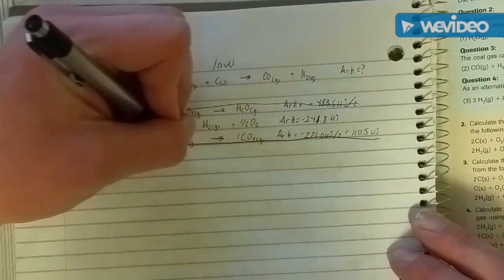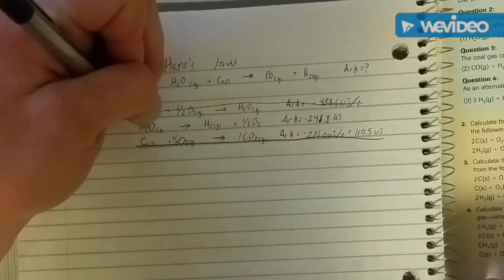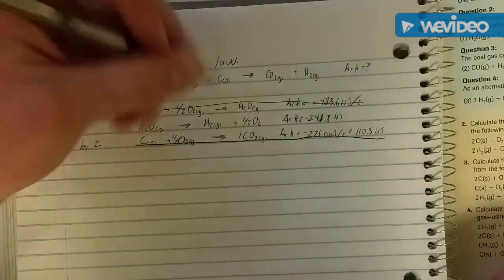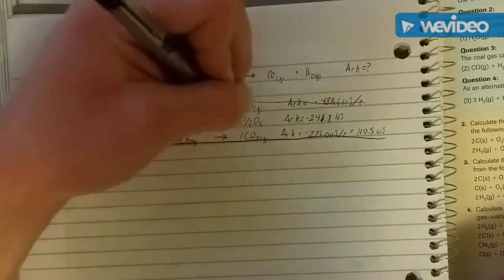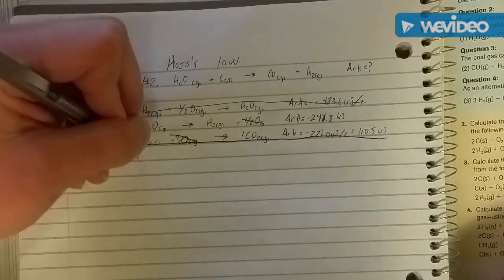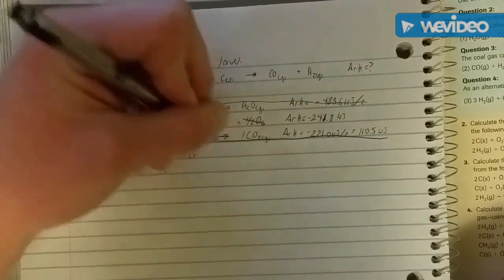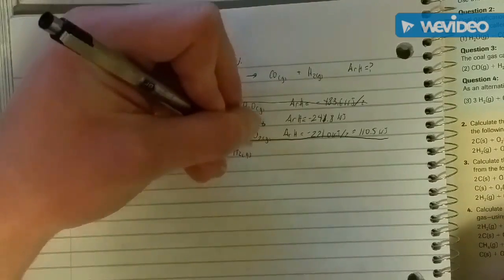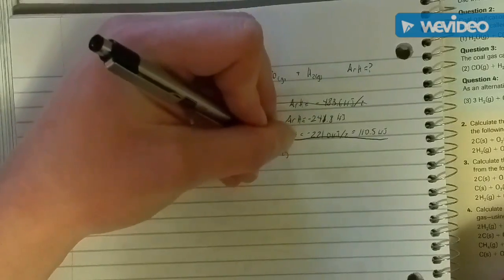Now what you do is see what cancels. So you look at this side and you look at this side and see what occurs on both sides. We'd see that our oxygen gas, 1/2, is on both sides, and we're left with just what we need. So H2O gas plus C solid forms H2 gas plus CO2 gas.